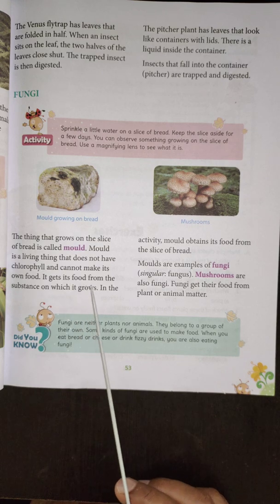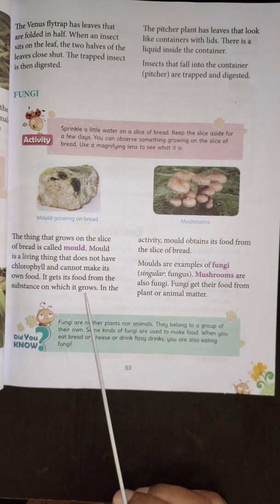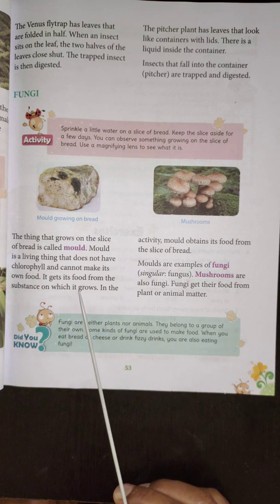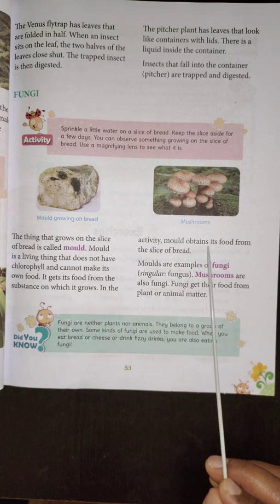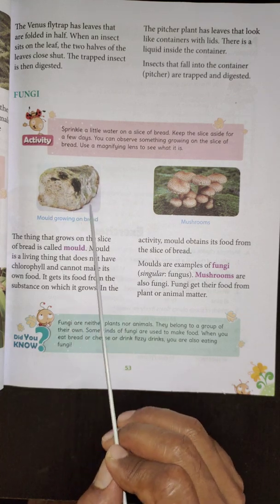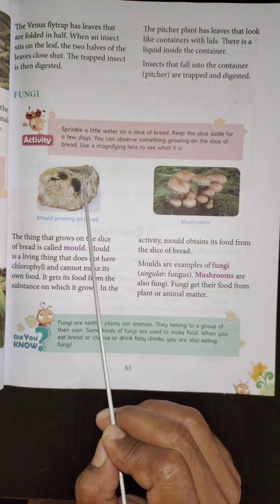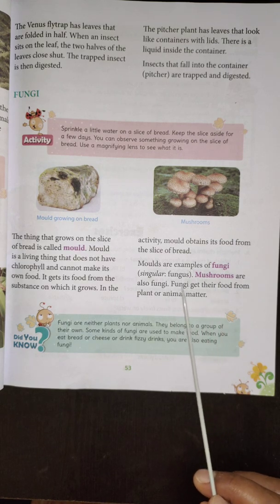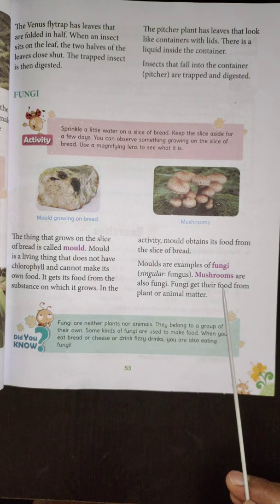It gets its food from the substance on which it grows. In the activity, mold obtains its food from the slice of bread. Molds are examples of fungi.